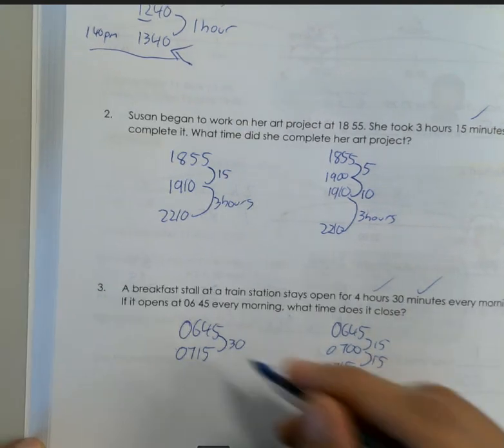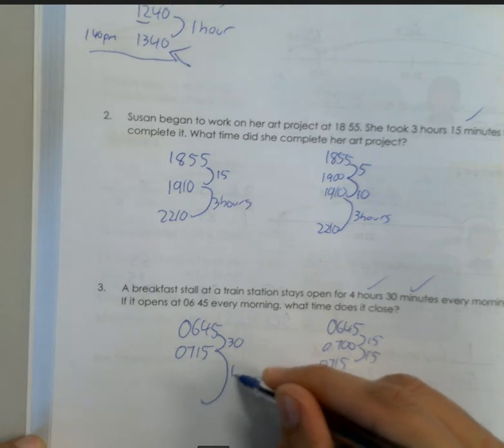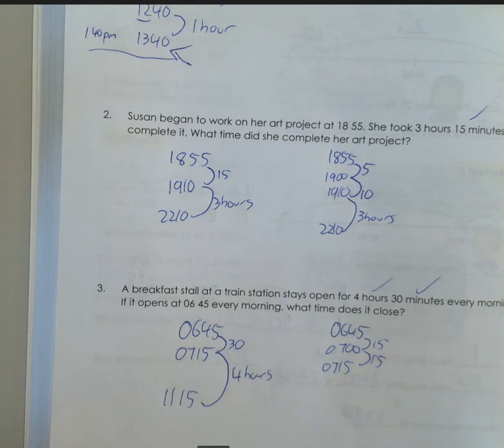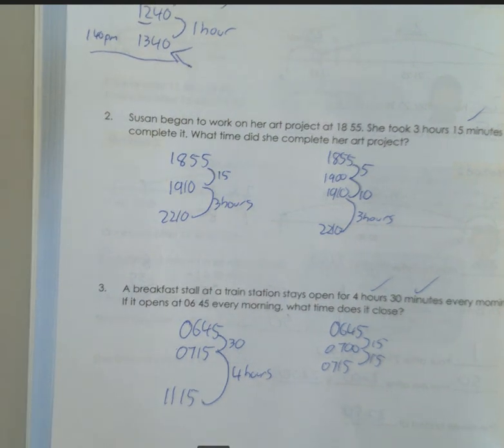Got to add my hours. Adding 4 hours, that will be 11:15. Hopefully that's easy enough. Alright, next page.